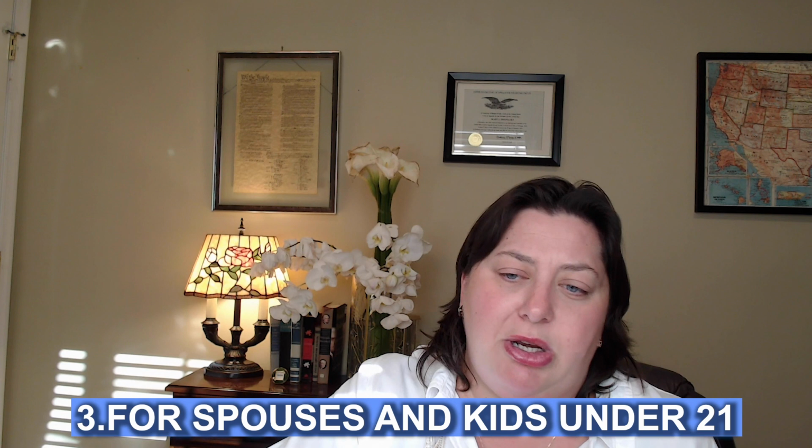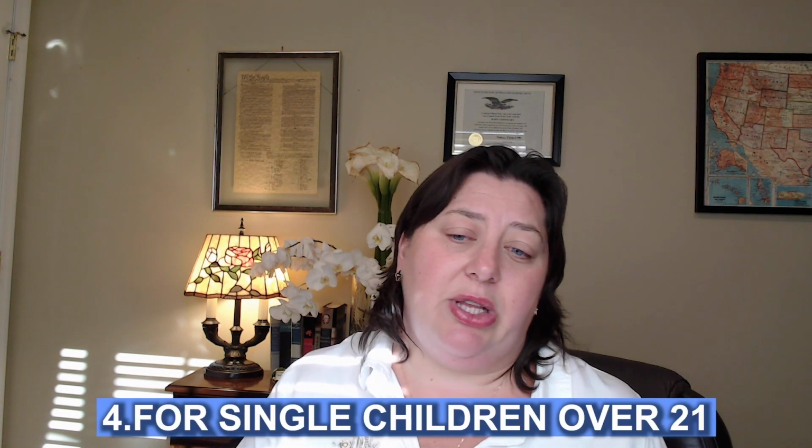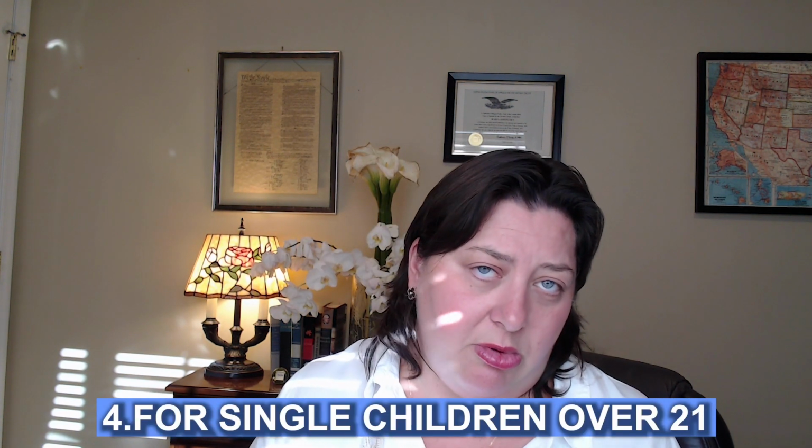Number three is green card holders who can file for spouses and kids under 21. Right now, that category is current, so it's going to take about a year and a half for your kid to get here or your spouse to get here, and it's considered pretty quick. And finally, for family unification, green card holders file for single kids who are adults over 21, and that takes about 8 years right now.